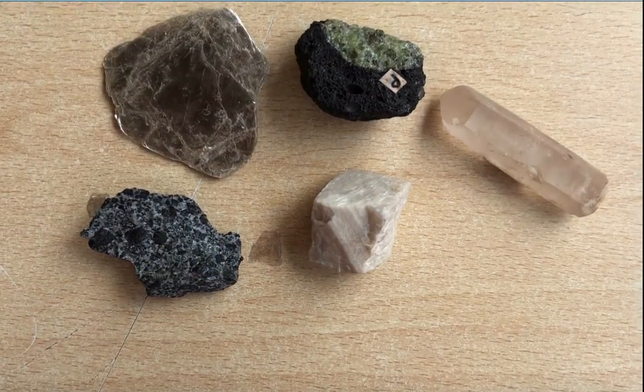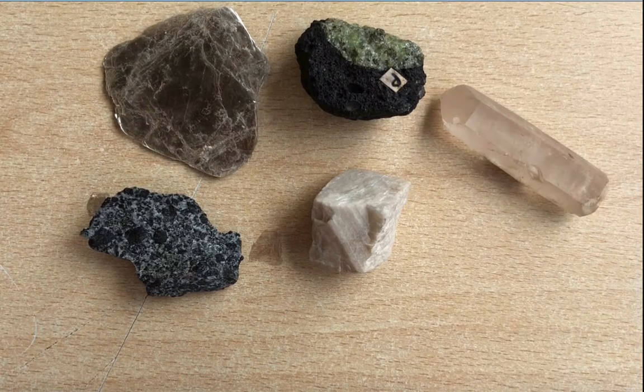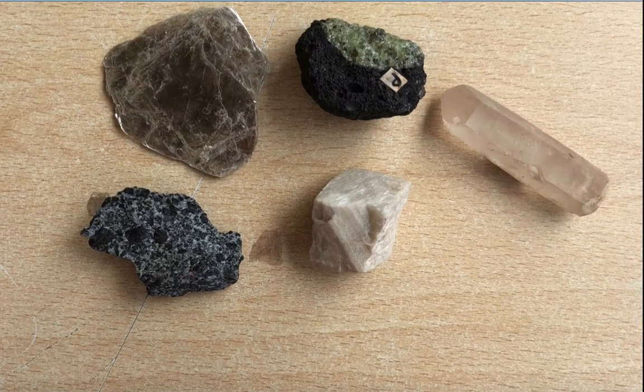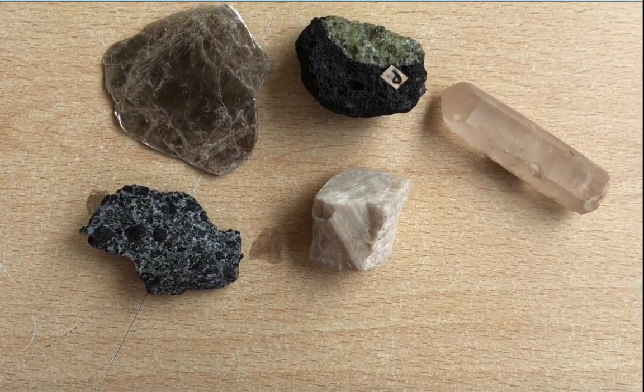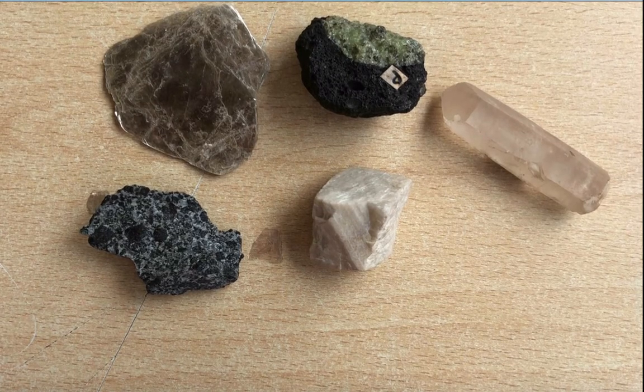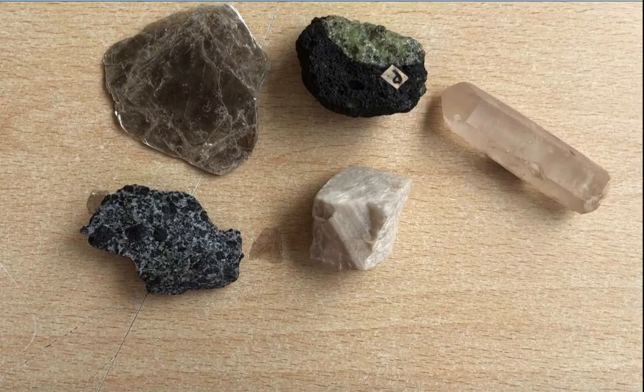So those are our rock forming minerals. Each of them has a characteristic or a set of characteristic properties. Can you apply those characteristics to actually identify these minerals in rocks?